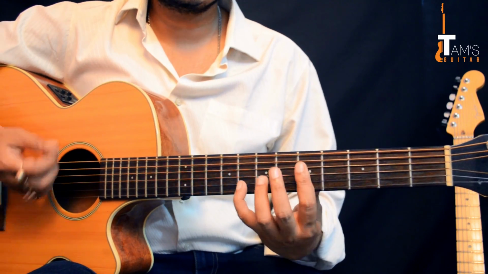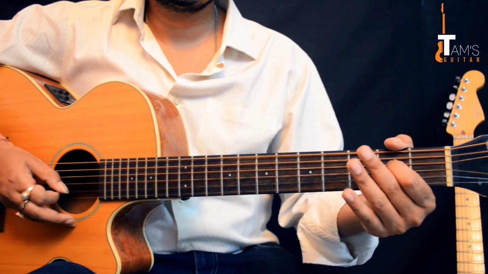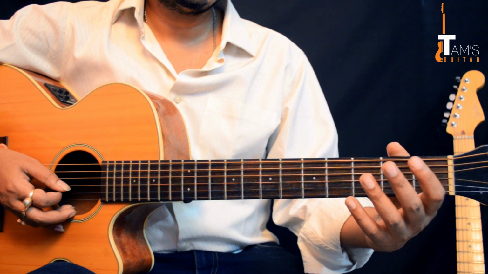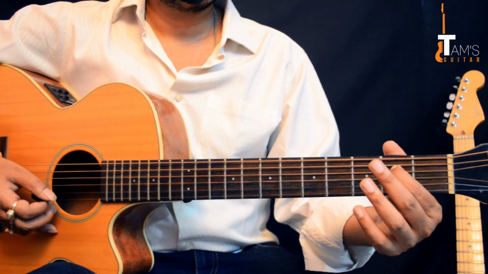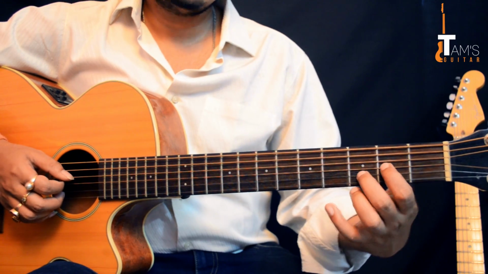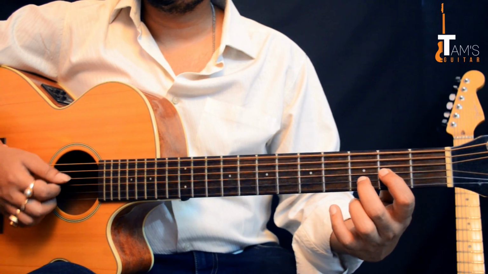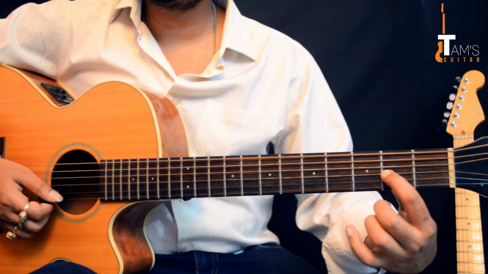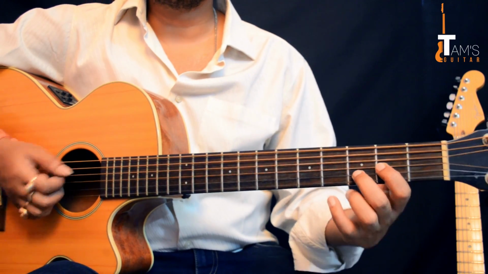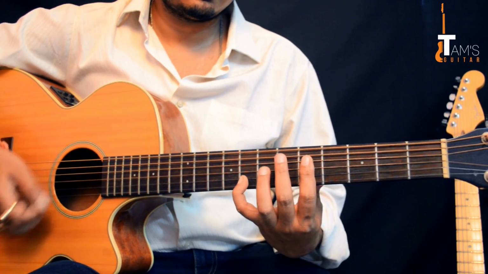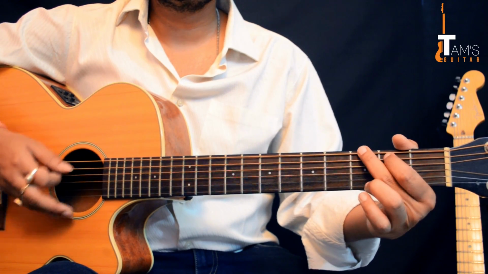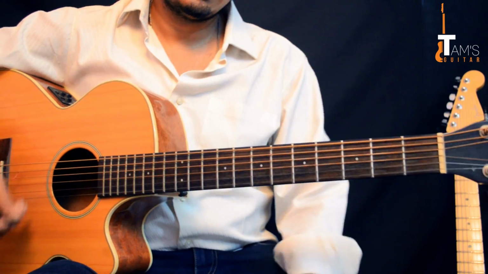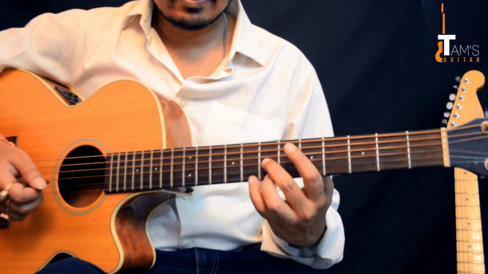It ends like this. So you play the 4th string open, hammer onto the 2nd fret and play the 2nd string open, and you play a D power chord like this. So 4th string open, 3rd string 2nd fret, and 2nd string 3rd fret, D5. So then it starts. Okay, so I'll take you through for the final time.